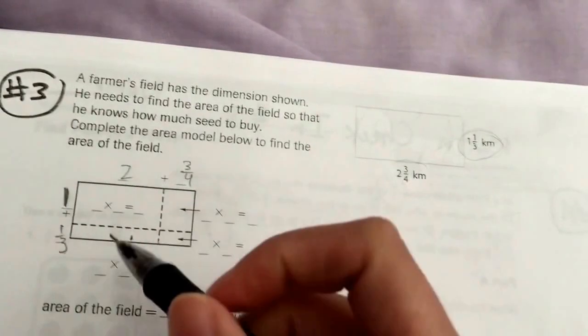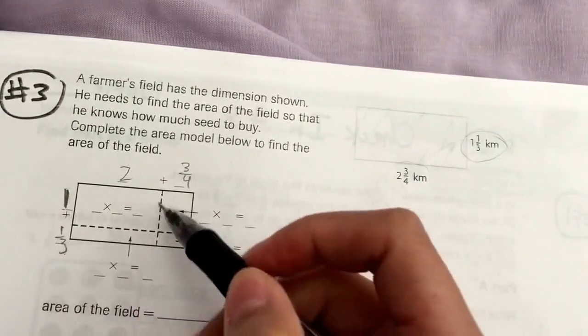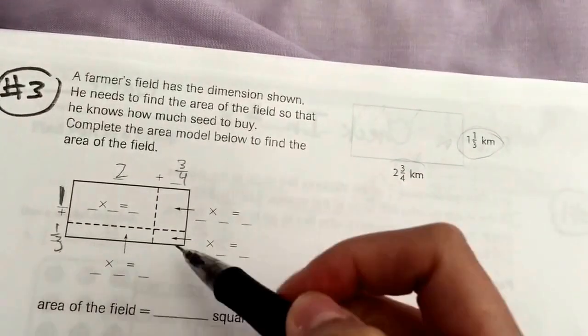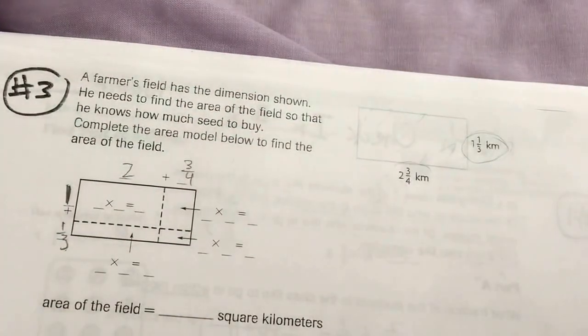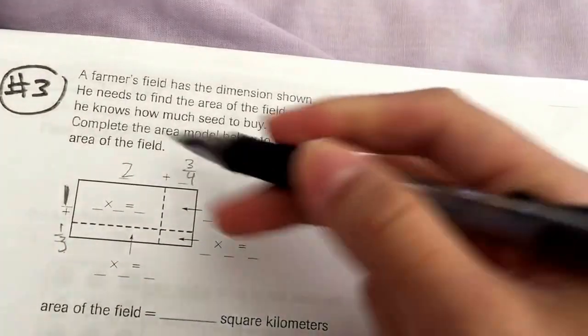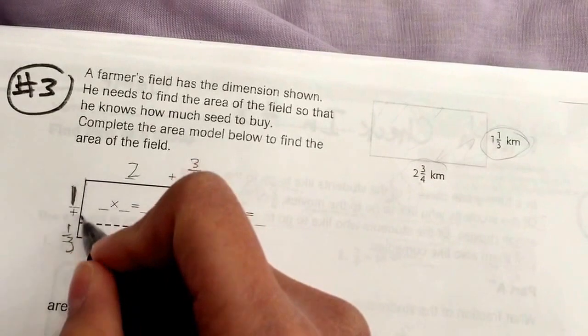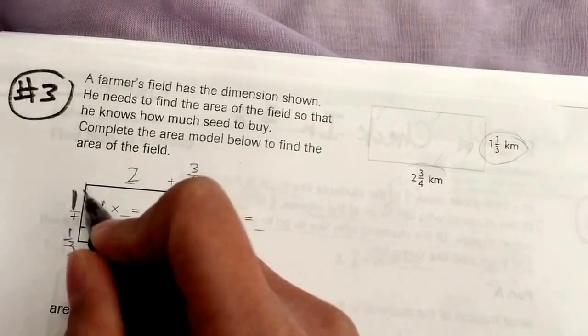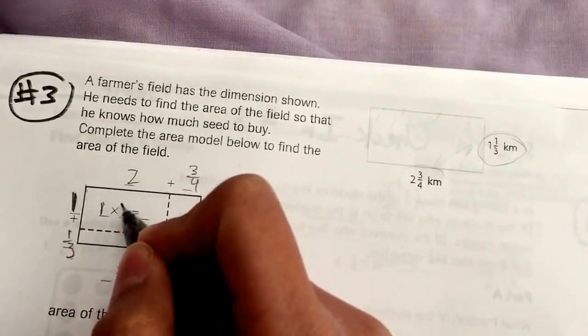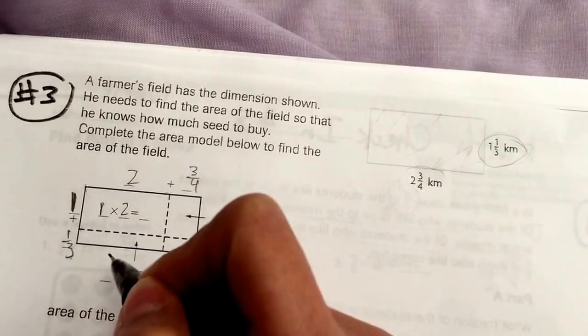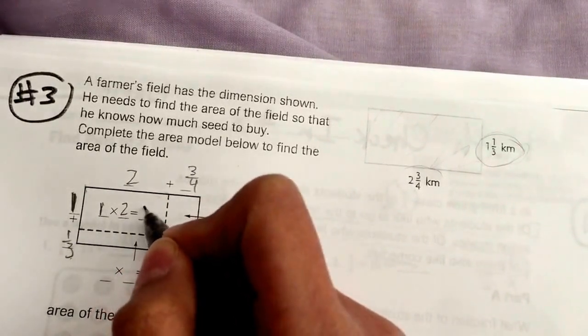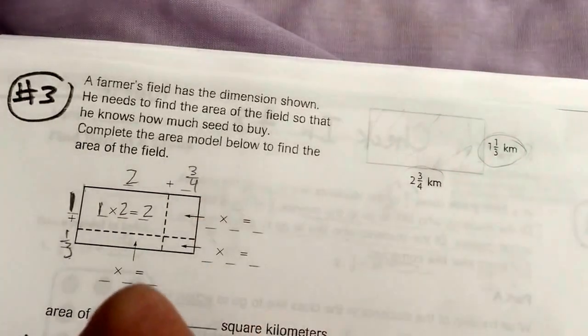Now, we're going to find the area of each of these smaller sections, and then at the end we're going to add them all up. This is also the distributive property. The only difference is the distributive property doesn't really include the picture. If we're looking at the length here, it is 1, and the width of this portion is 2. 1 times 2 equals 2.